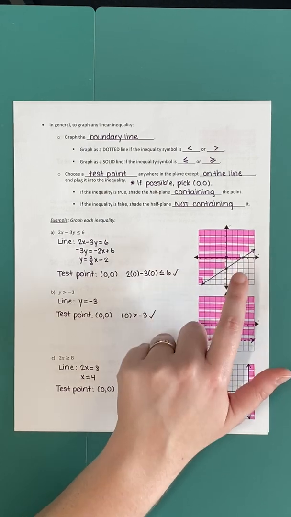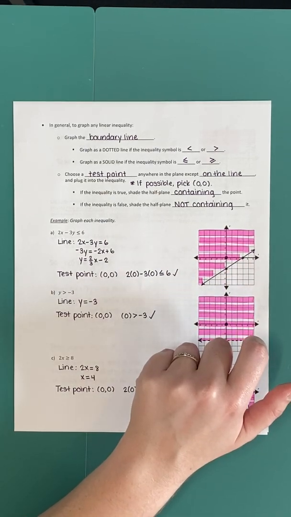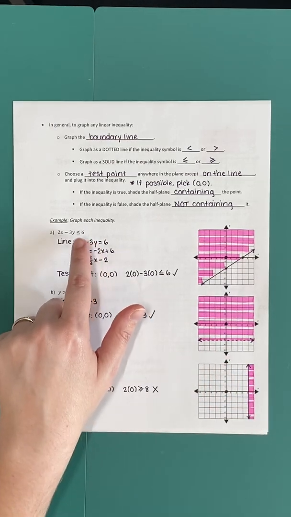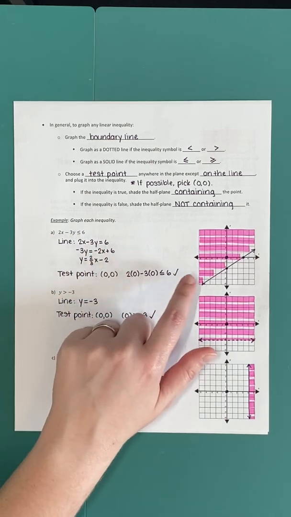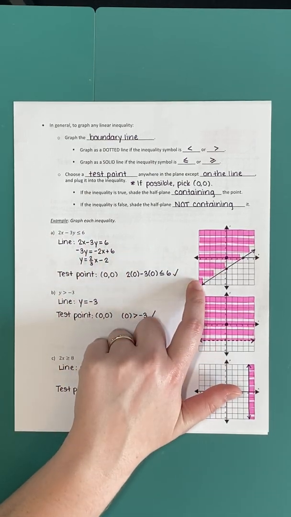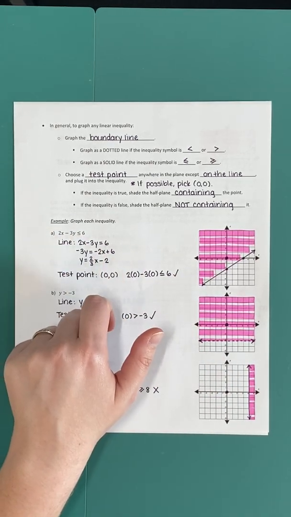We have our line. Now, how we graph that line depends on the type of inequality sign we have. So we have a less than or equal to. That equal to part tells me I want to graph as a solid line. Why do I want to graph as a solid line?